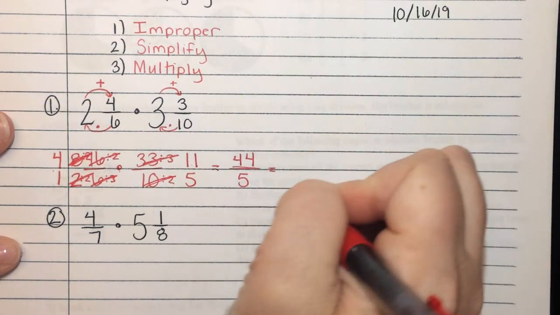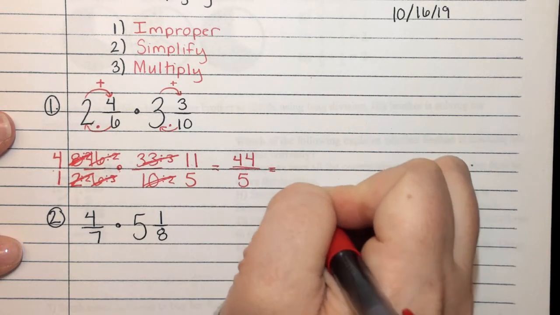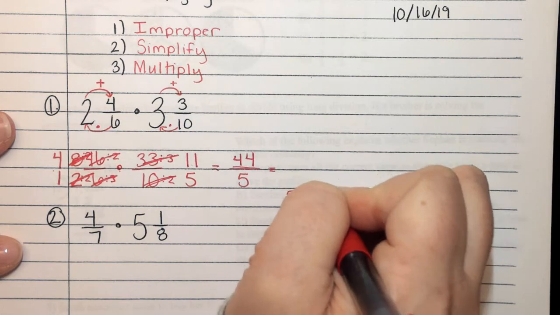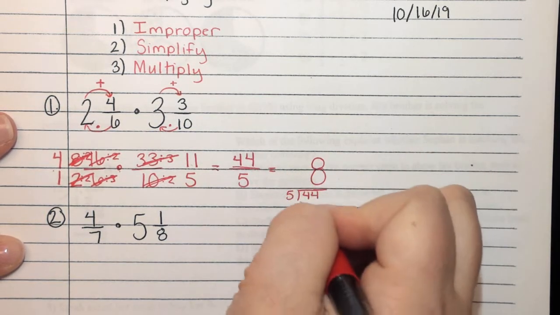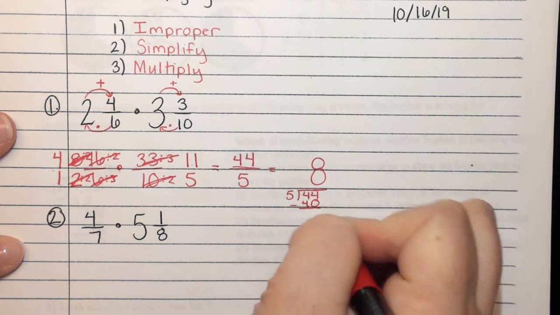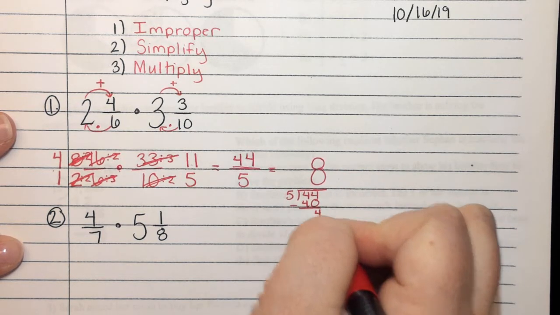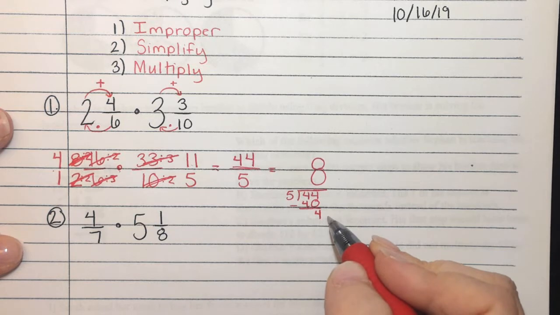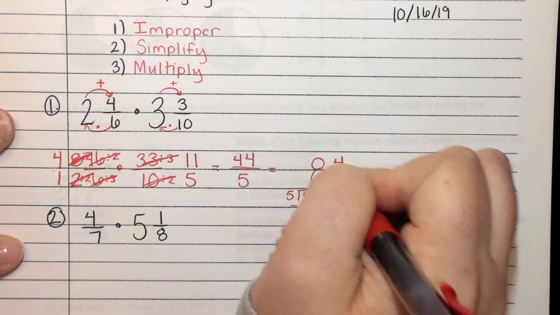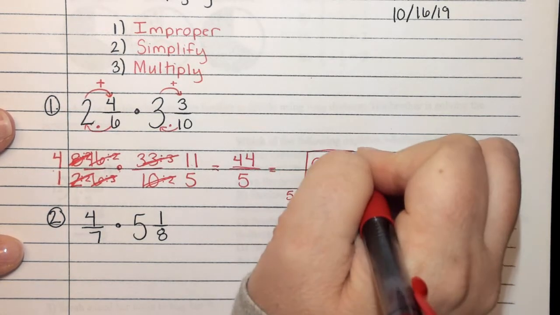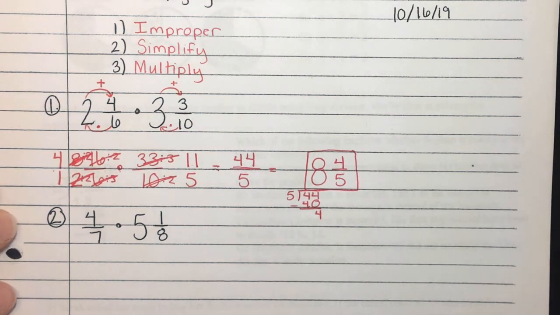So we're going to divide this. If you want to do the division, you can. 5 will go into 44 how many times? 8. 8 times 5 is 40. How much is left over? 4. So what am I going to do with that leftover piece? Make it a fraction by putting it over 5. So 4 on top, 5 on the bottom still. Okay. Questions about number 1?